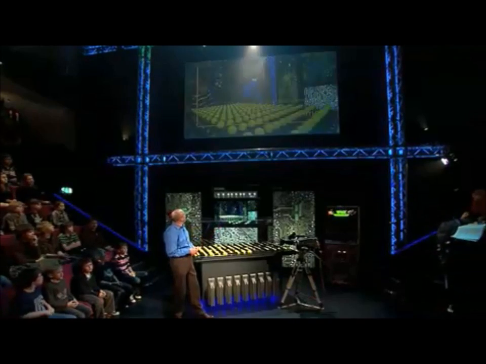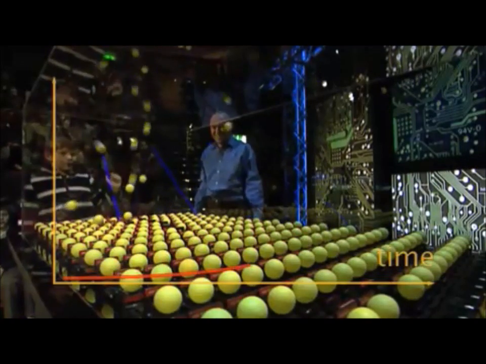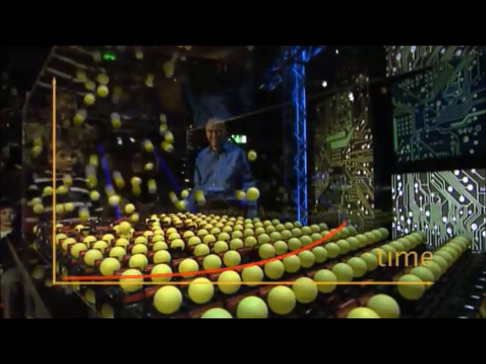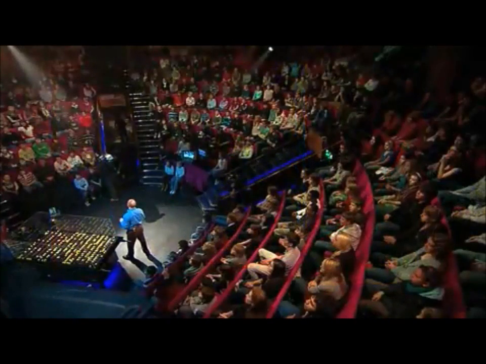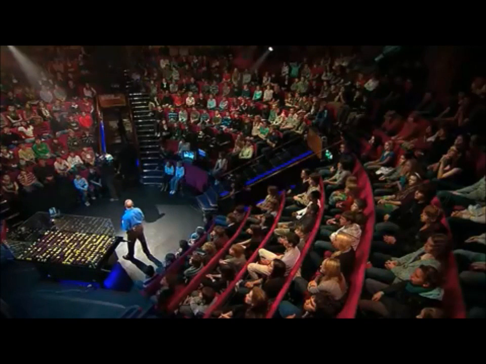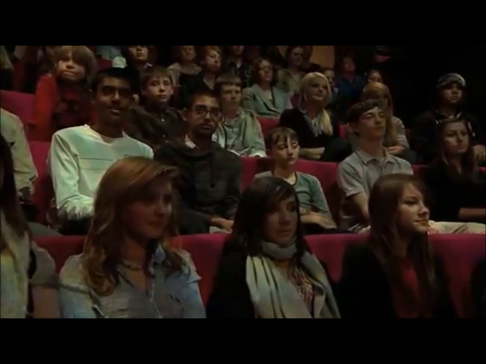Okay, so we have a high-speed camera that was looking at that, and perhaps we can just do a little action replay and see that in slow motion. So there's the first ball, setting off a couple more. Each of those is setting off several more. And on that curve, we can see the number of balls growing in this very dramatic way. And what's really impressive about exponential growth is that the rate of growth is itself growing exponentially.